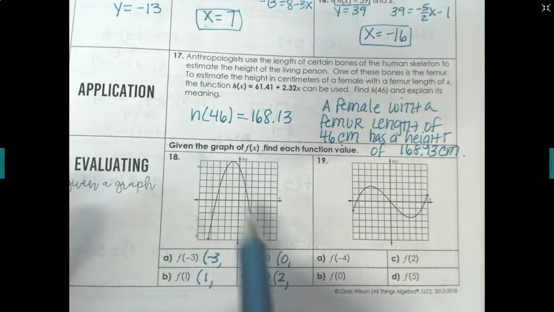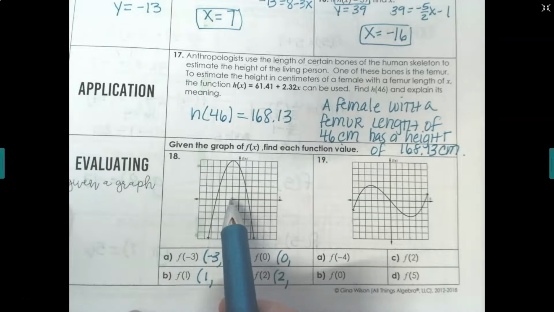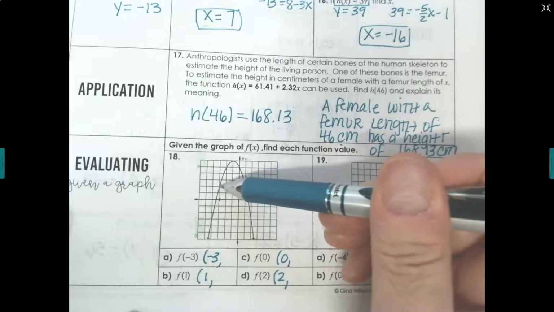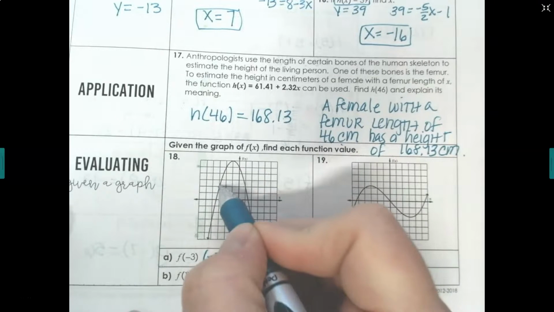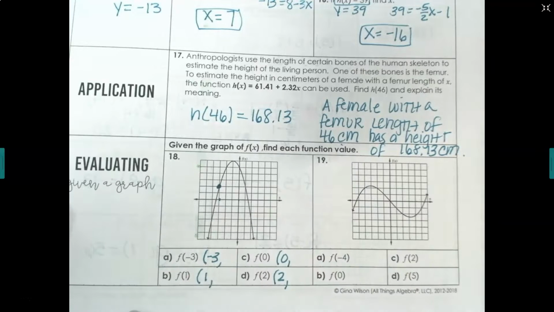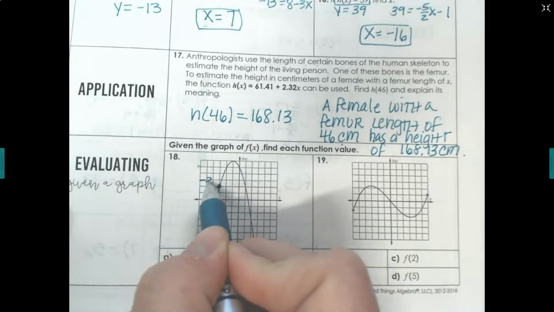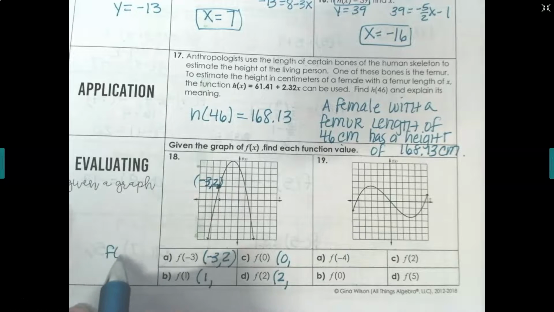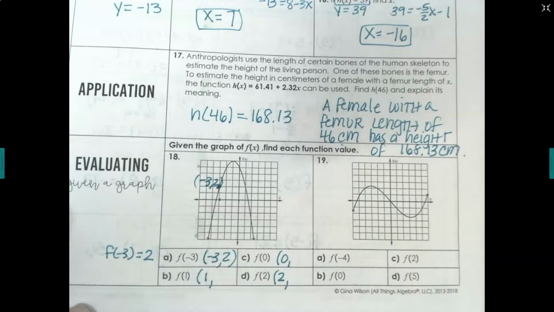If x is -3, from your origin, I'm going to go to where x is -3. 1, 2, 3. Then I need to travel to hit the graph. From where x is -3, I have to travel up if I want to hit the graph. So I want to know the name of that point. That point is -3, 2. Well, we already have the -3, so we're going to put 2. So if x is -3, y equals 2.